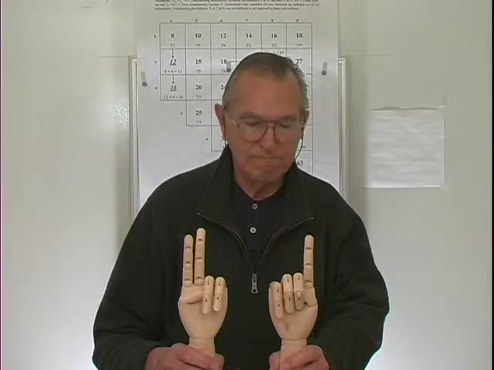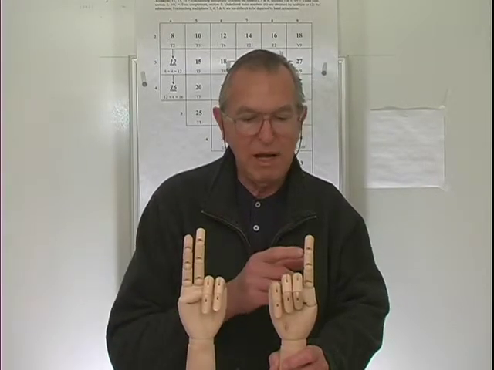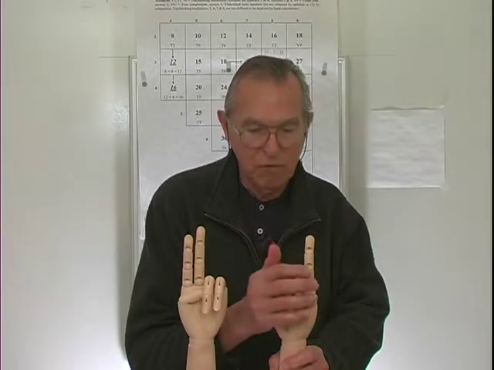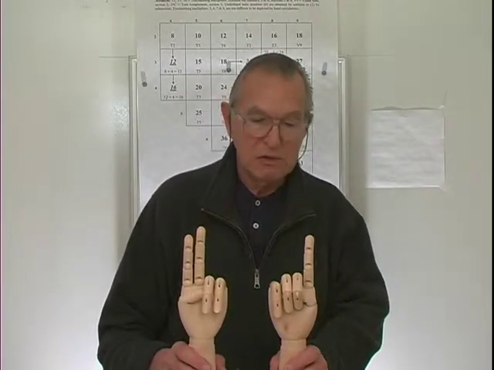So I'm going to multiply the open fingers. 1 times 2. So 2 is the ones place. And then I'm going to add the closed fingers, and I get 4 on this side, and I get 3 on this side, and 4 and 3 is 7. So 8 times 9 is 72.